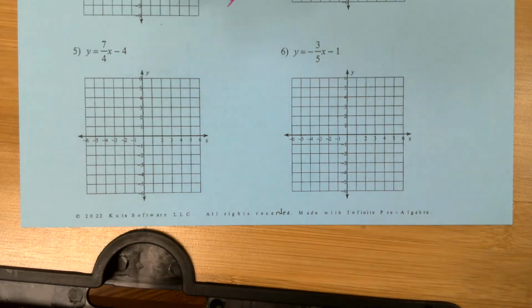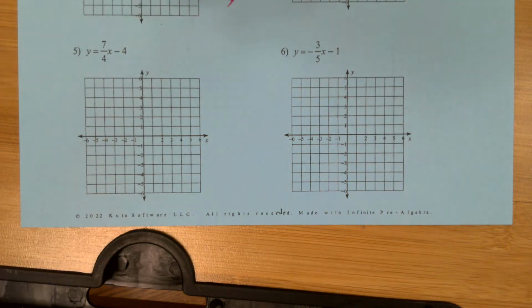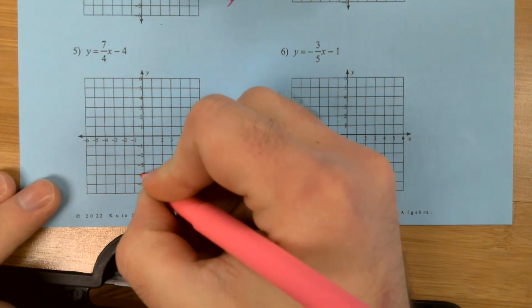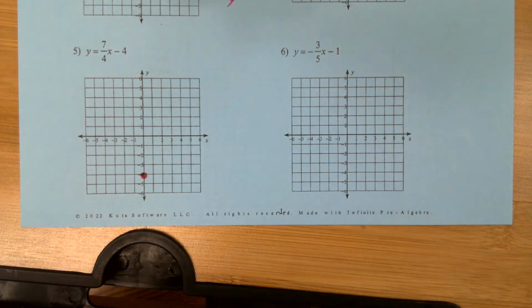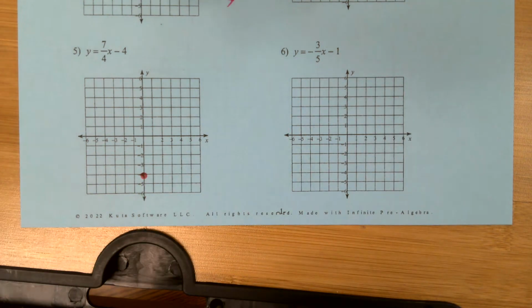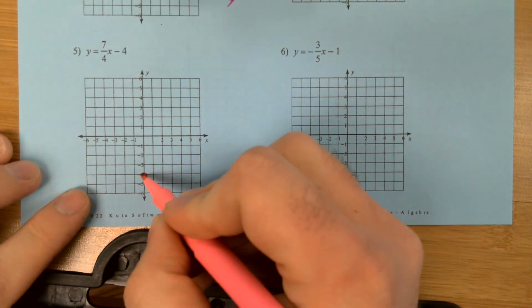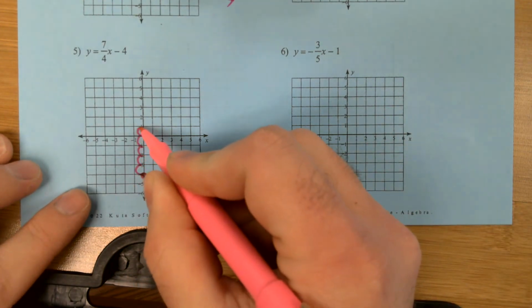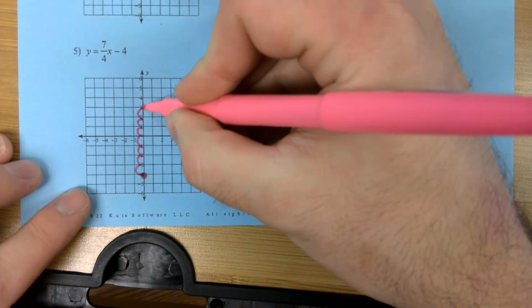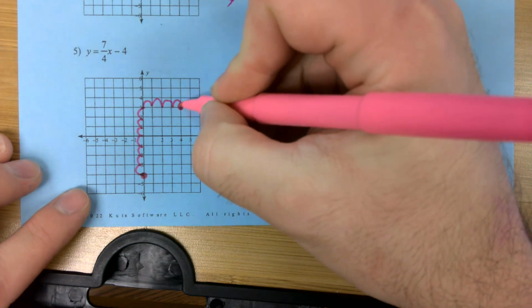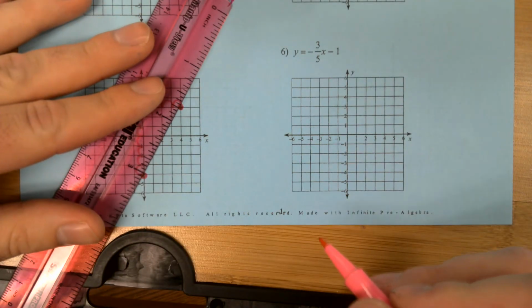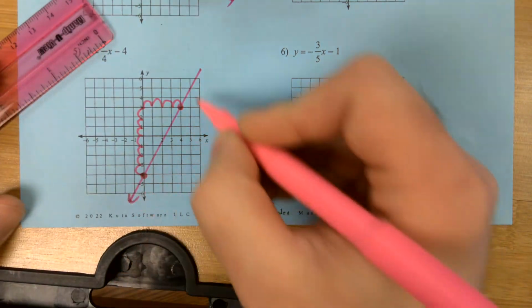Down to number 5. Our y-intercept is at -4, right down here. Right on the line, right, not next to it. We're going to go up 7, 1, 2, 3, 4, 5, 6, 7, and we're going to go to the right 1, 2, 3, 4, and make our second point. Boom, there we go.